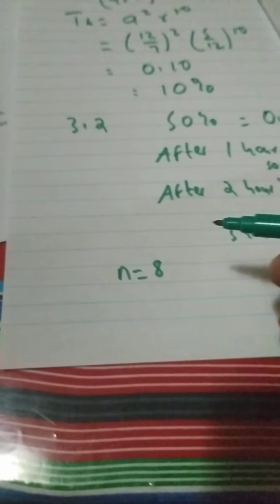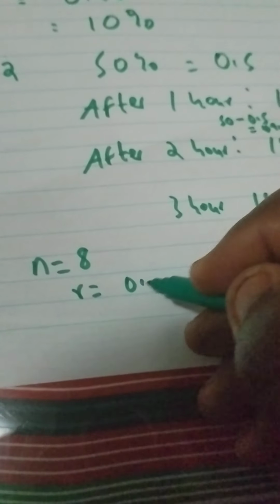So what are they looking for again? How much water will be left in the container after 8 hours? Okay, it's 8. N will be our 8 based on that. And then T1 is 0.5. And then I just have to get the R: 0.495 divided by 0.5 is 0.99. So R will be 0.99, guys.